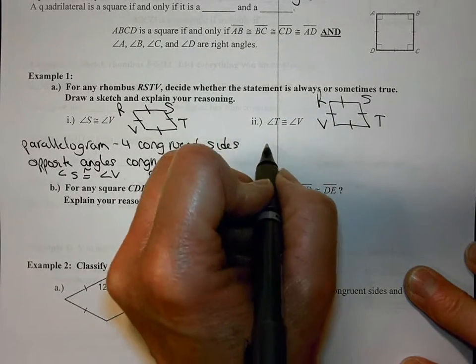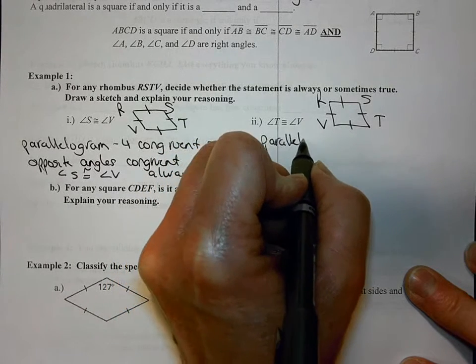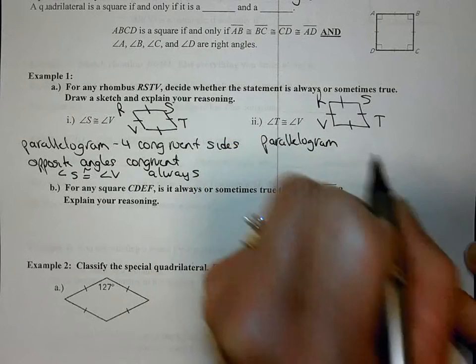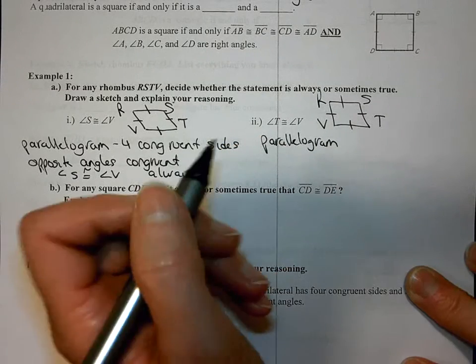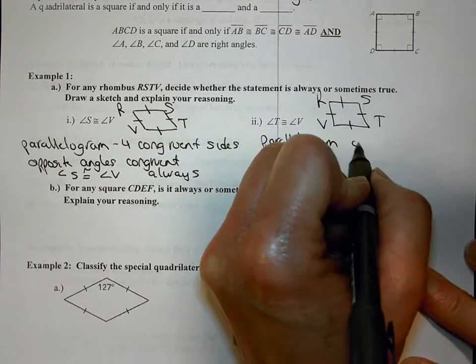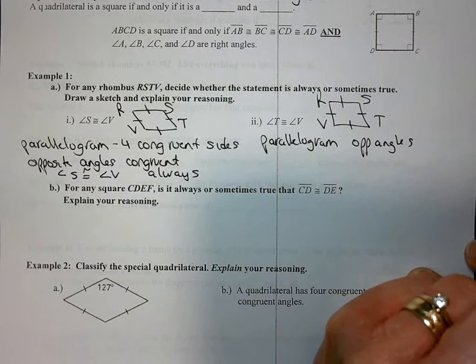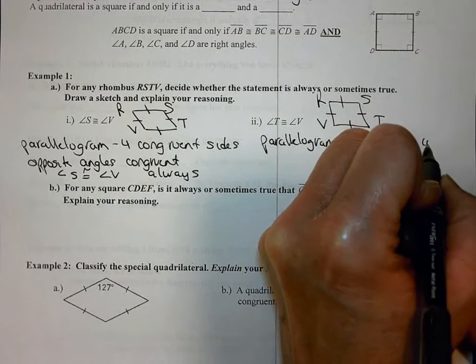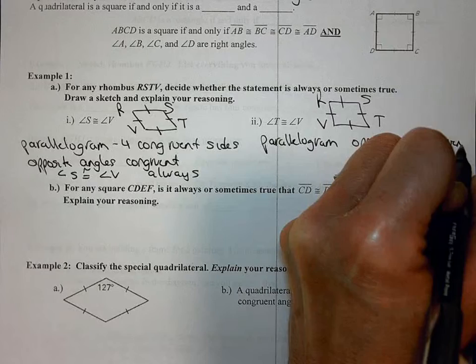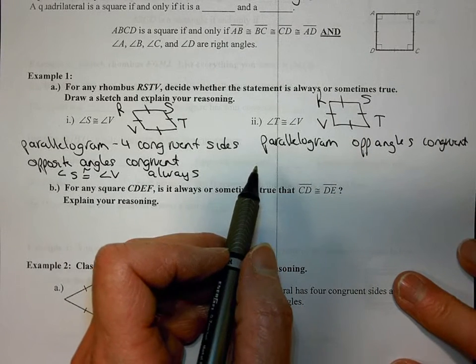And again, if it's a rhombus, we know it's a parallelogram, and we know it has opposite angles congruent, but we do not know it has congruent angles side by side unless it would be 90-degree angles.